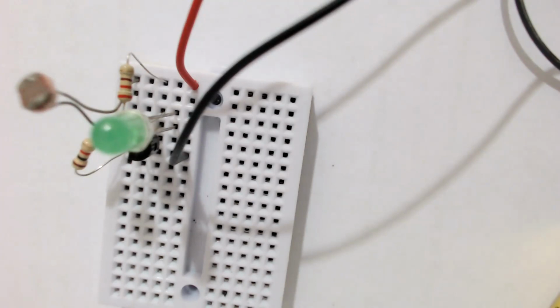It is not a problem of the LDR. It is a problem with the light source that you have.